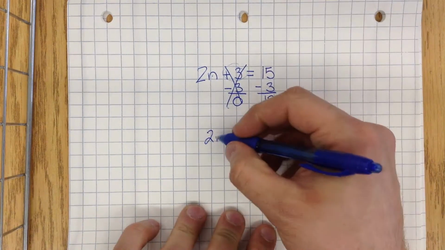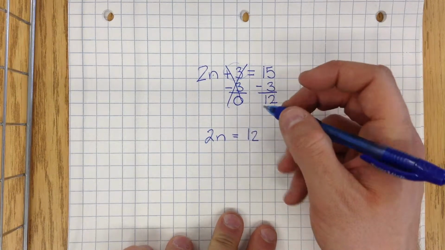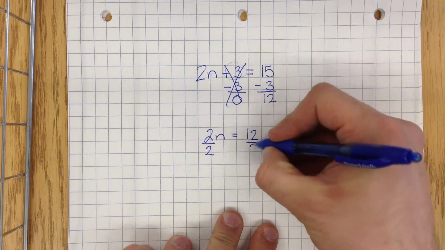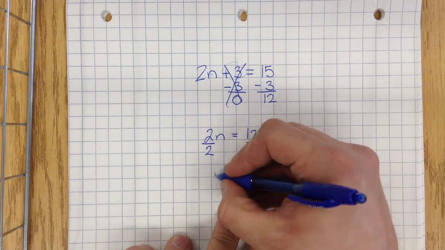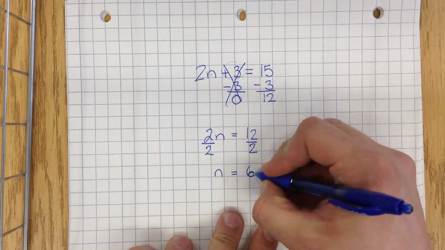All right? And then to get this to a 1, so it's 1 times n rather than 2 times n, I'm going to divide by 2, which means I also have to divide this side by 2. 2 divided by 2 is 1, so it's just 1n. And 12 divided by 2 is 6.